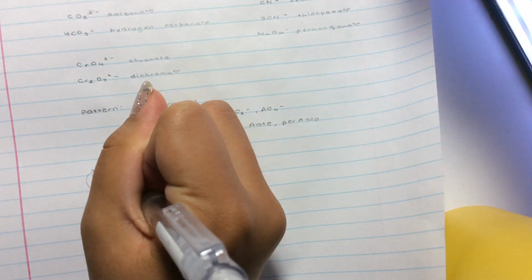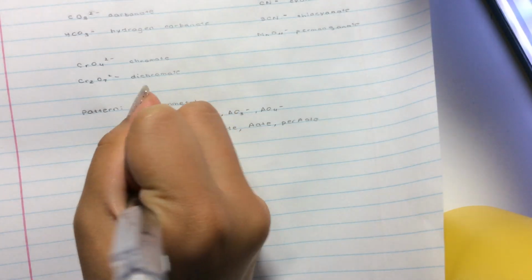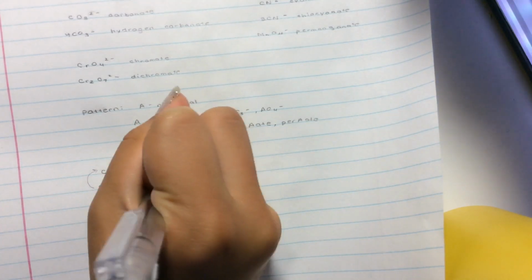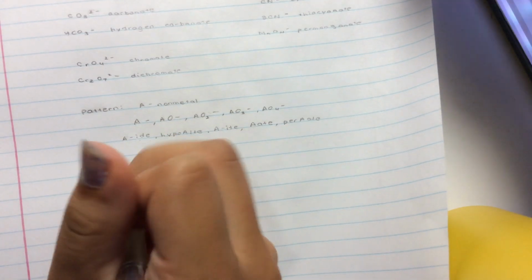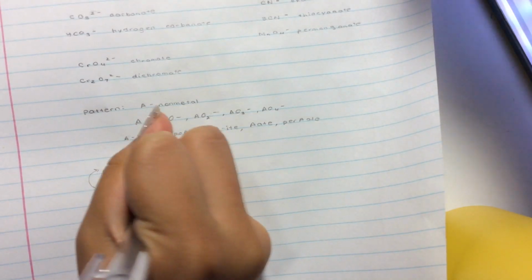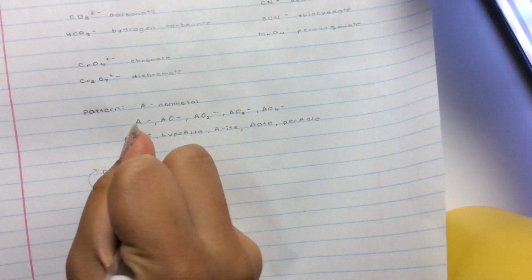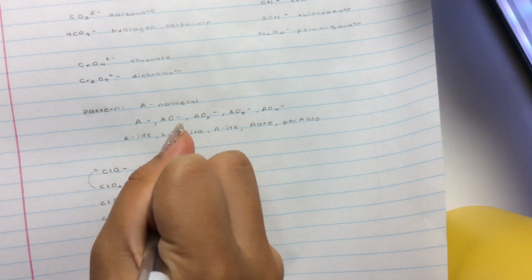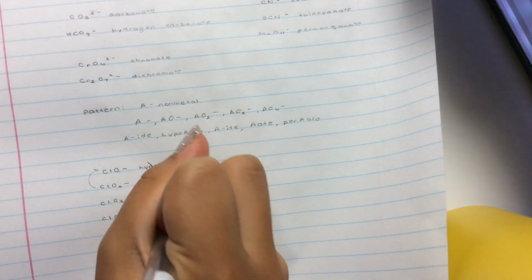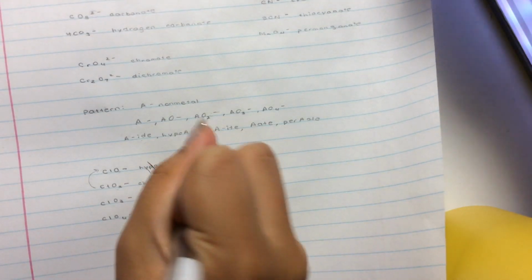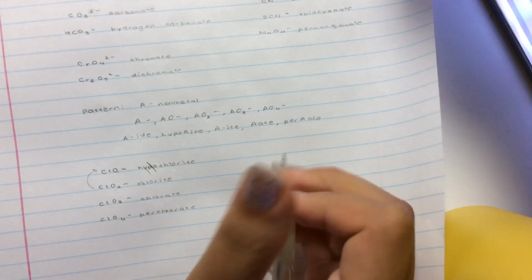And then this one is chlorite. This one is chlorate, following the pattern. This one is perchlorate. It has the per in it because it's the fourth. It goes down like that.